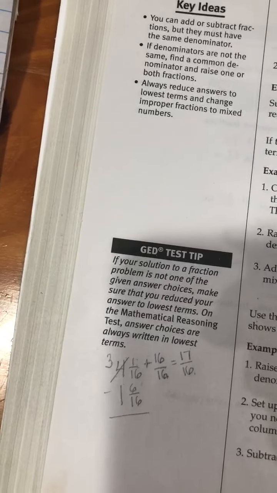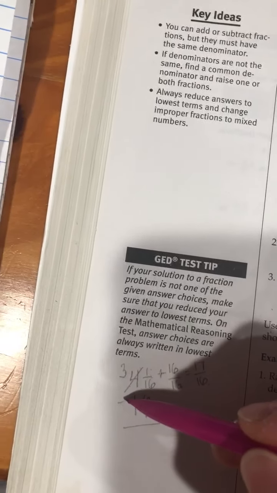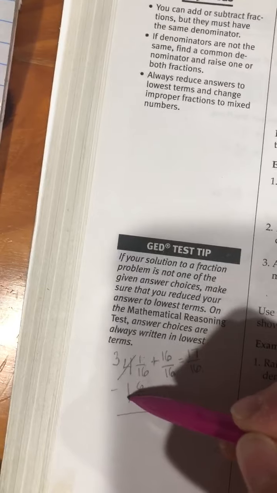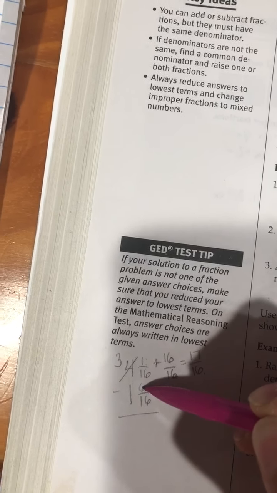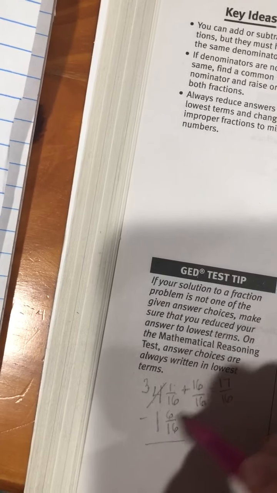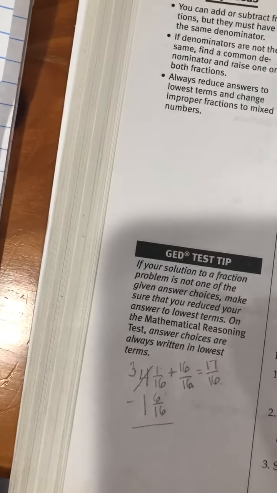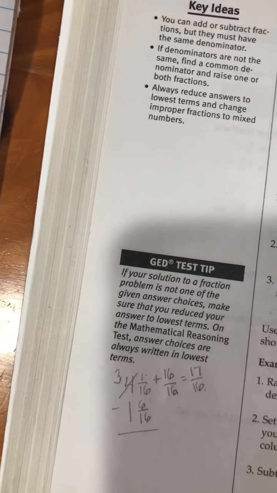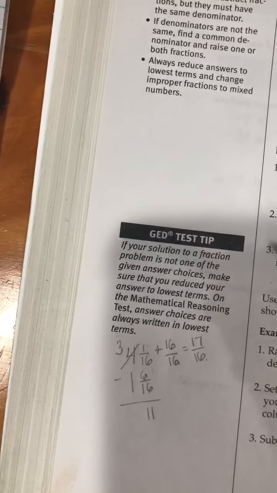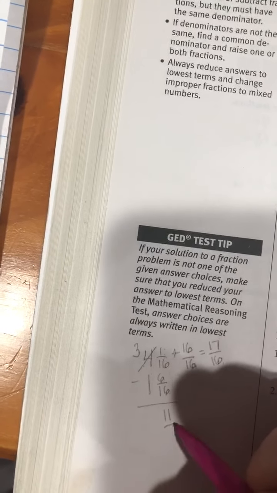That's my new fraction, my new mixed number at the top, minus 1 and 6 over 16. So now I can do this. I can take away 6 from 17. And if I do that, I get a numerator of 11. 16 again does not change.